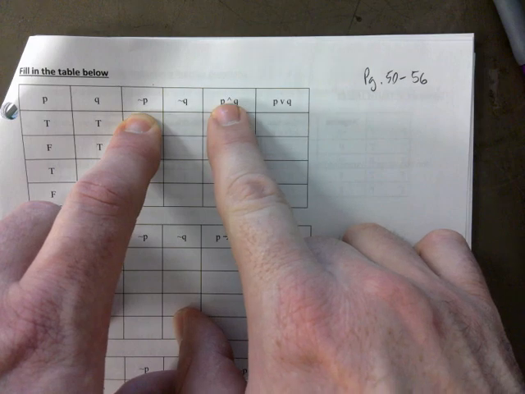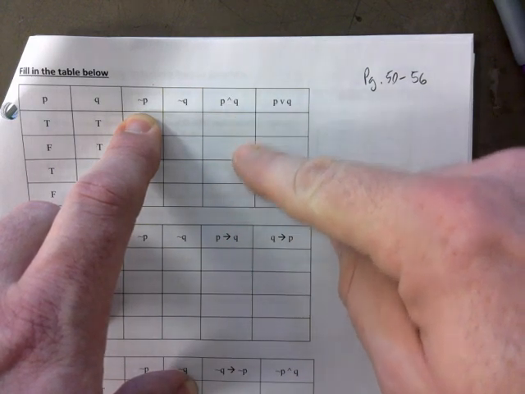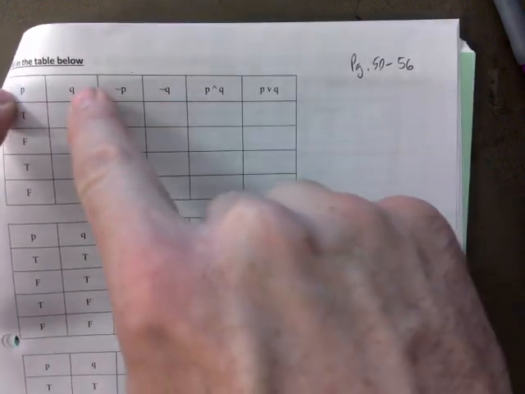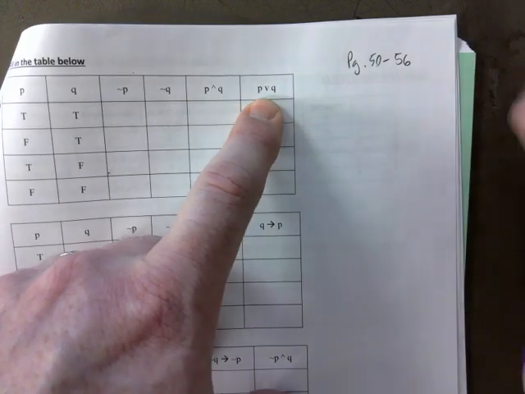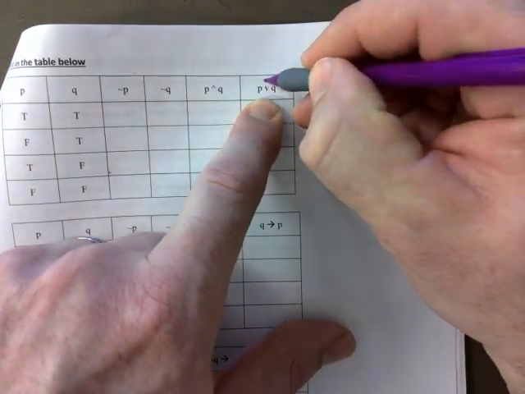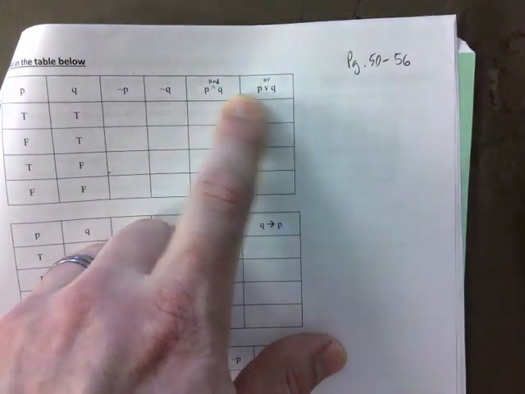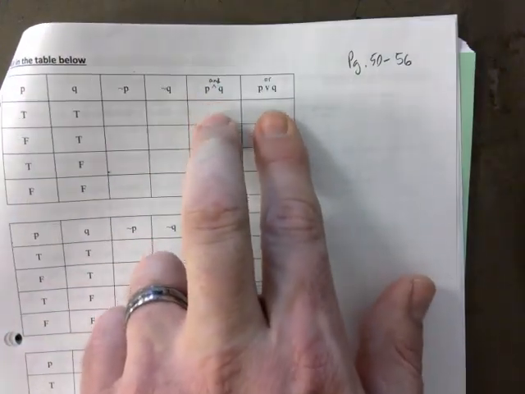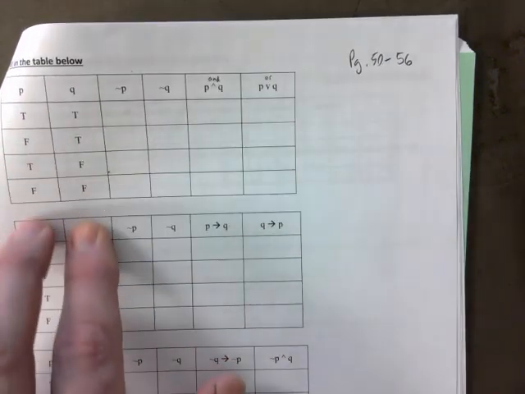P and Q. So I want you to fill in the true values here. And if it's P and Q, you obviously are going to these here. What is this one saying? This one is saying P or. This is or, this is and. Okay, remember that. So you're going to just fill in the true values based on P and Q here.